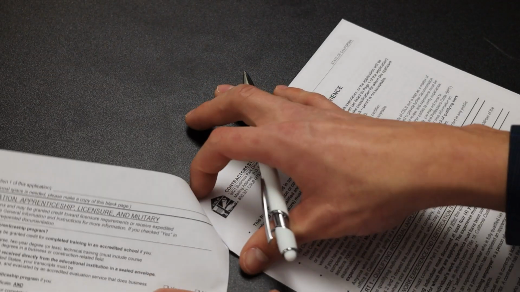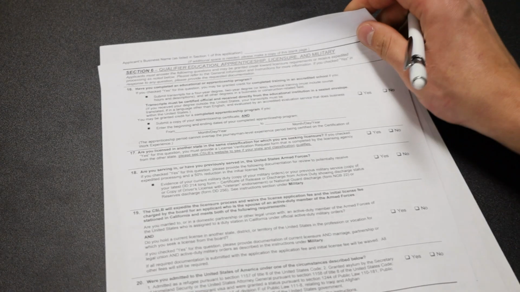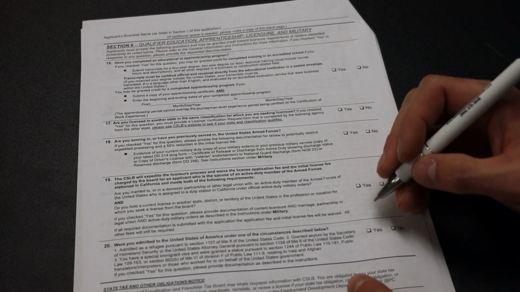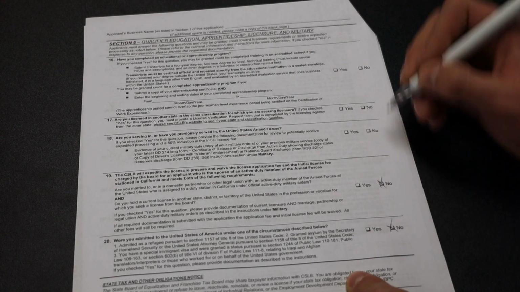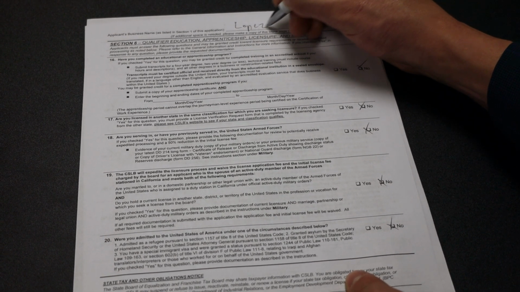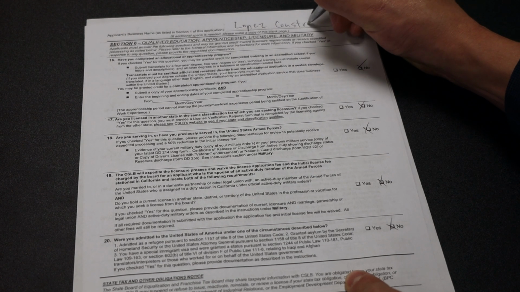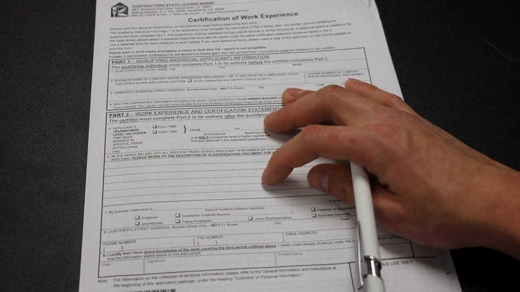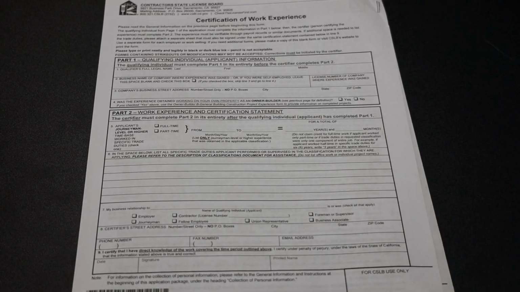All right, section 6. So same thing, right? You can read through these, but in most cases, it's gonna be no, no, no, no, no, and then you'll write, again, your business name here at the top, okay? Boom, sweet, all good, okay? Last page, this is gonna be your certification of work experience, okay? This is where the guy that's signing off for you is gonna sign for you, okay?